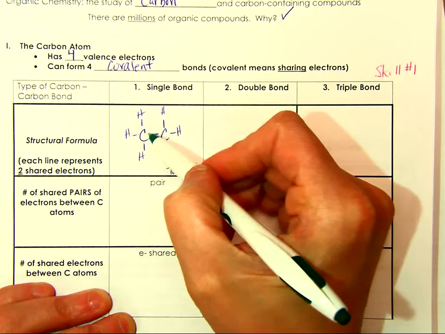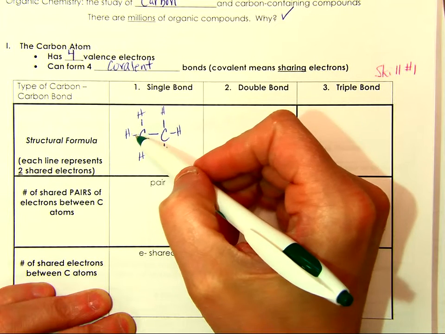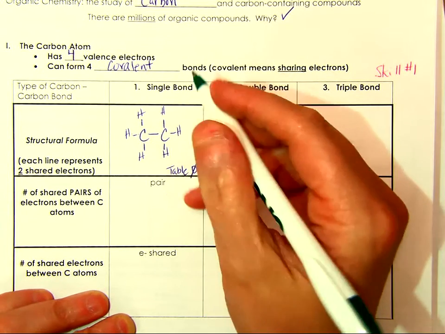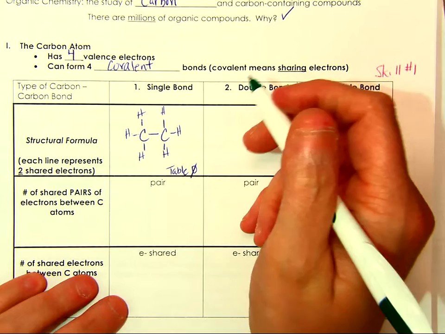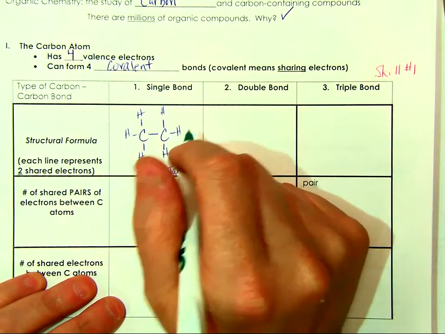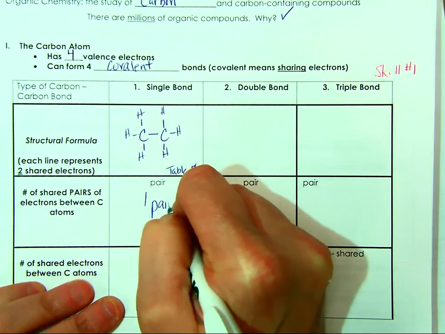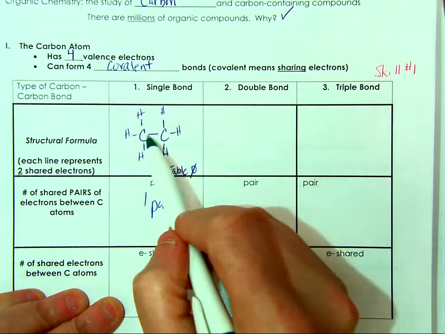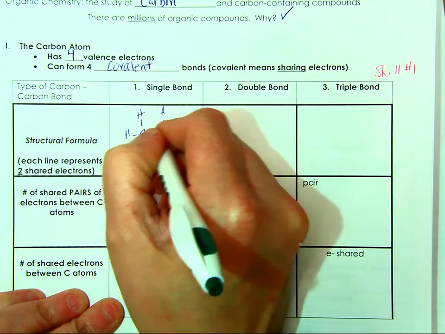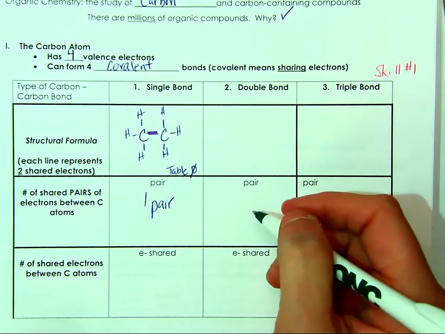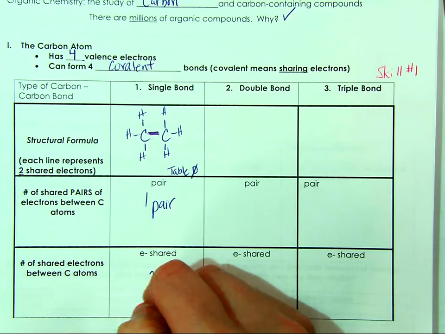And each one of these lines is considered 2 shared electrons. So in total, there will always be 8 in its outer valence electrons. So this has 1 pair of shared electrons between the carbon atoms. We're just paying attention to this area right here, and the number of shared is 2.